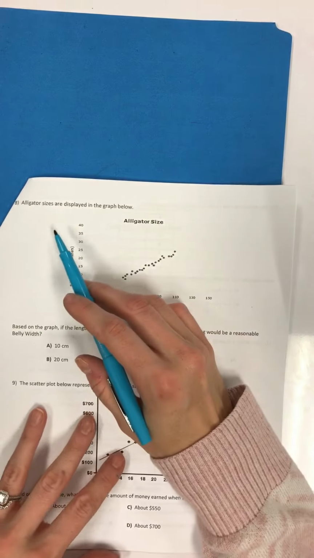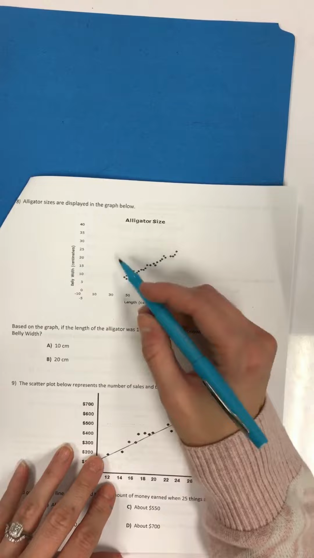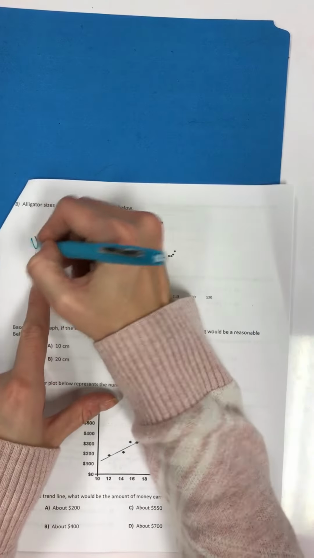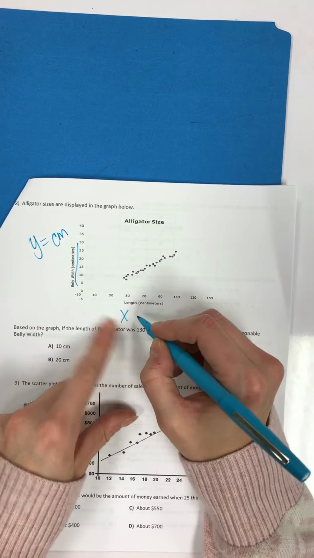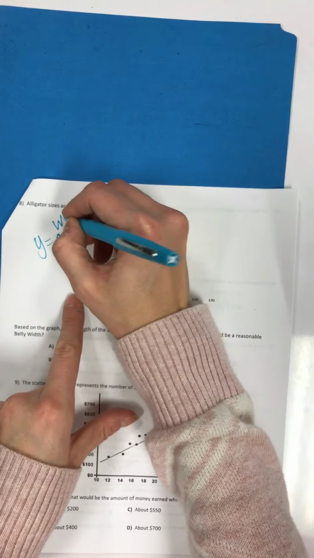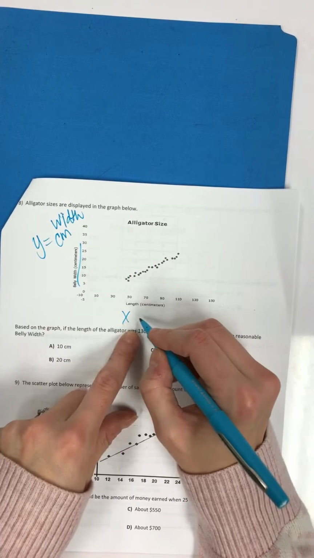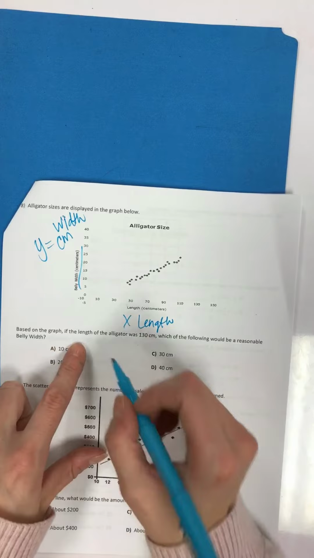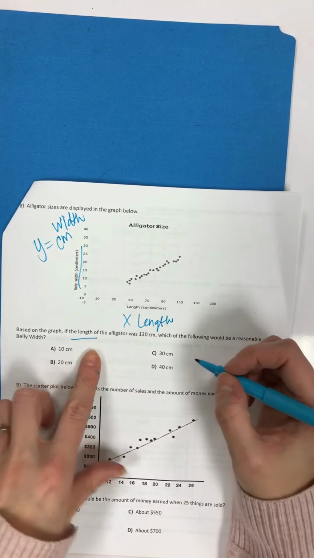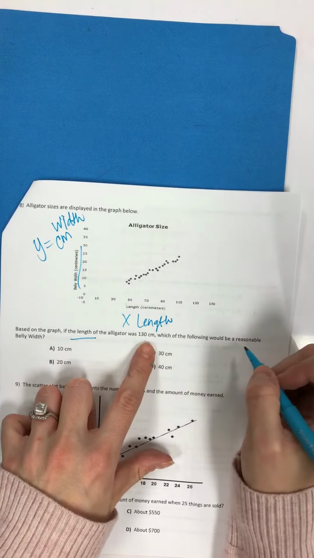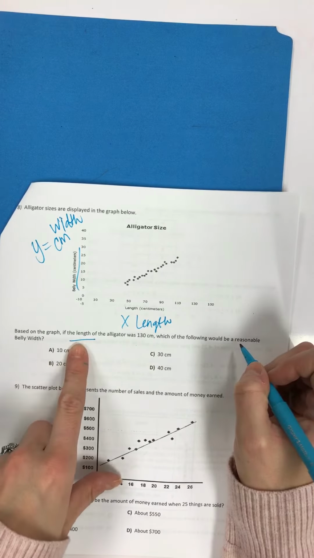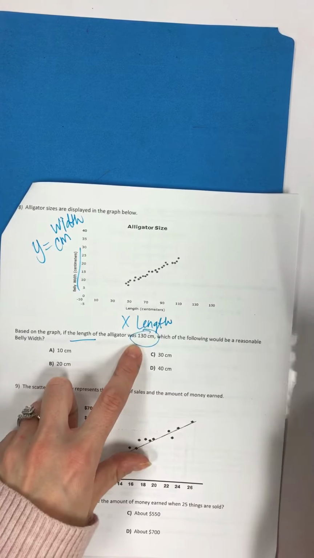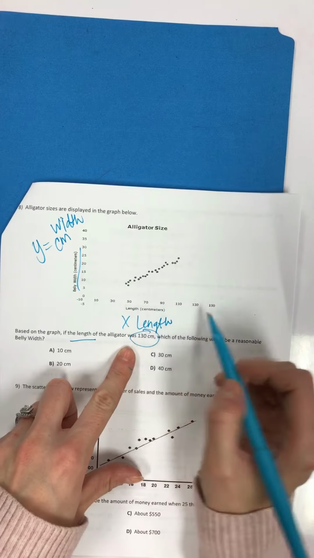Number 8, alligators. Alligator sizes are displayed in the graph below. Our Y is our width in centimeters, and our X is our length. So based on the graph, if the length of the alligator was 130 centimeters, which of the following would be a reasonable belly width? So if the length was 130, let's find 130 on our length.